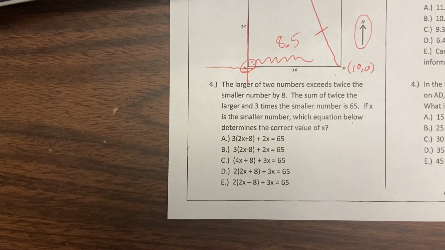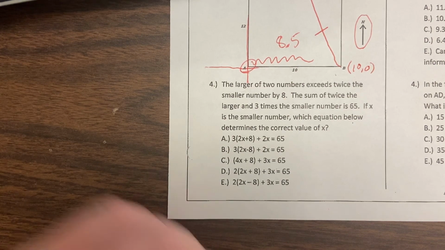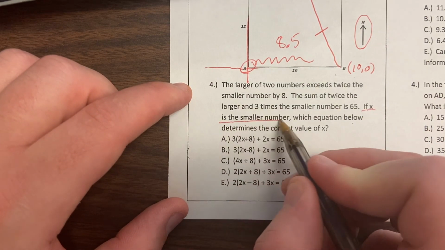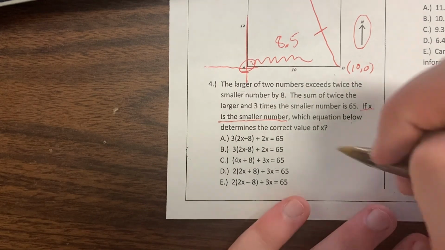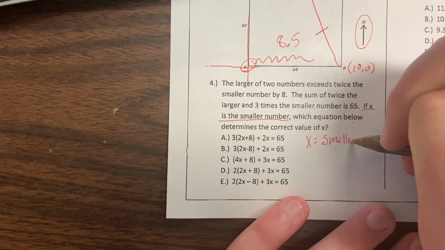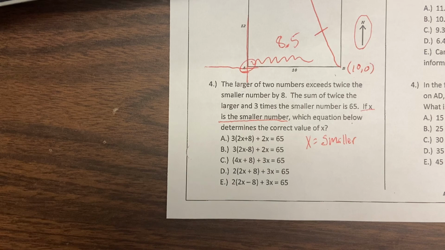And our last question: the larger of two numbers exceeds twice the smaller number by 8. The sum of twice the larger and 3 times the smaller number is 65. If x is the smaller number, which equation below determines the correct value of x? So that is a mouthful. I would start here because it gives you a starting point. It tells you x is the smaller number. So we're just going to say x is the smaller number. That gives us a foundation to build upon.